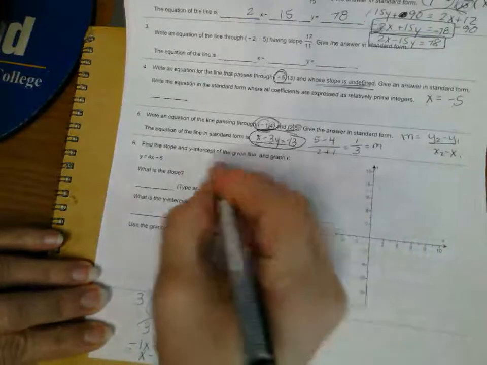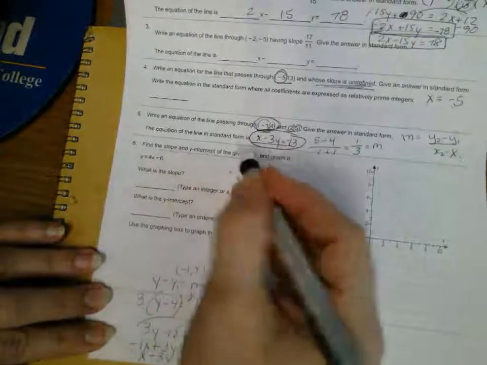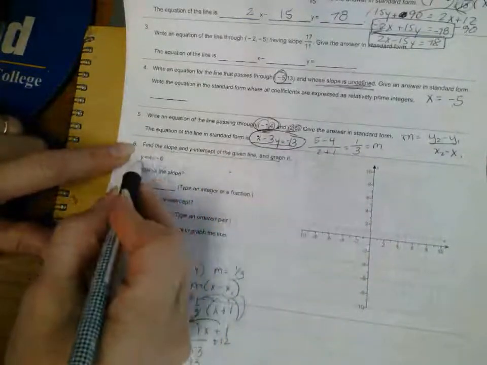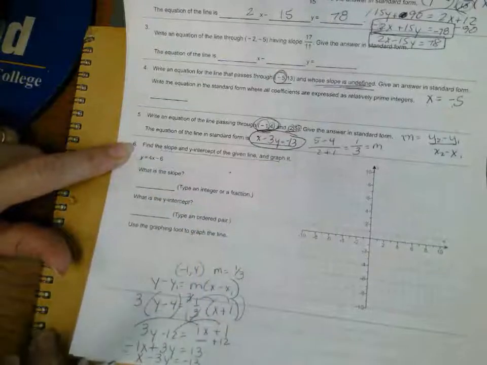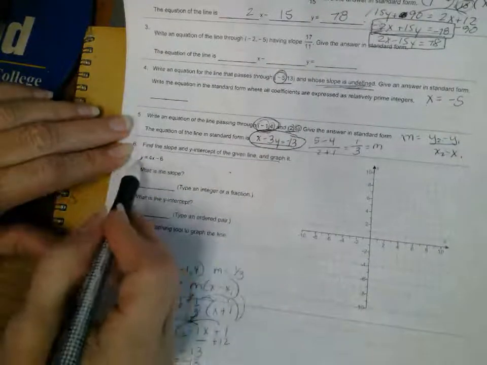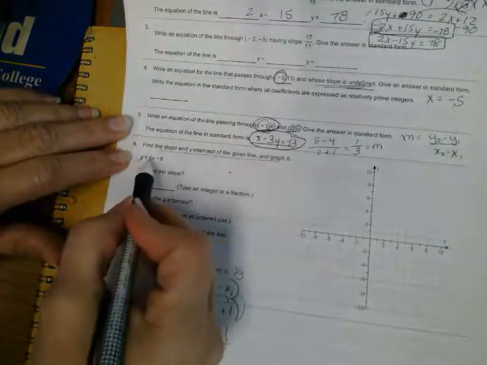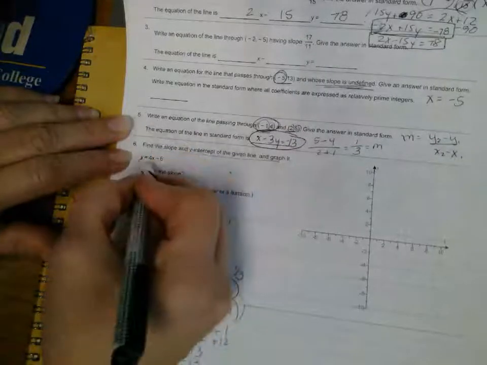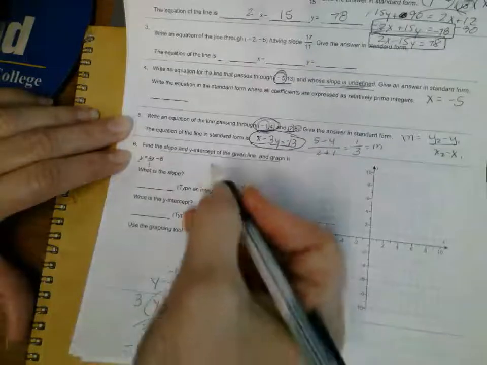Okay, number 6, we're going to graph on this one. It says find the slope and y-intercept and graph that. This one is already solved for y, so that's kind of helpful already. If not, you have to do that on your own. Then the slope is 4, or well, let's put that over 1. When you don't have it as a fraction, it's assumed to be over 1. And then the y-intercept is negative 6.